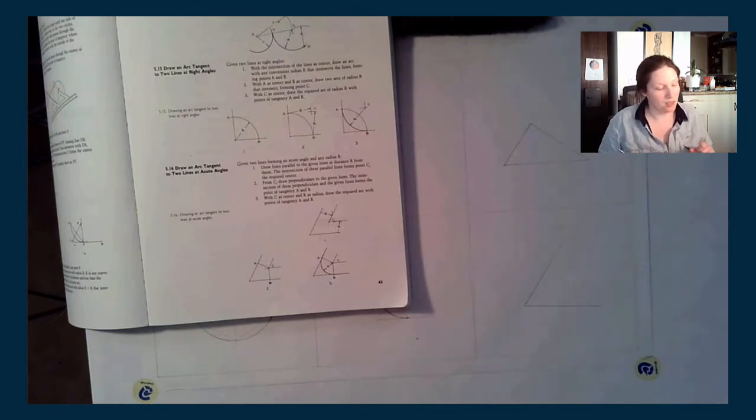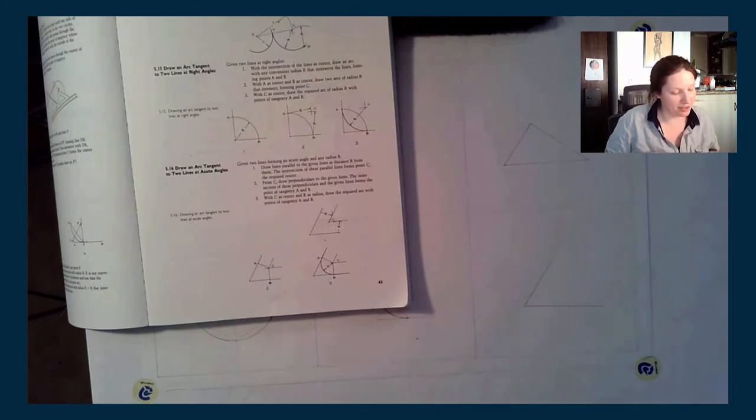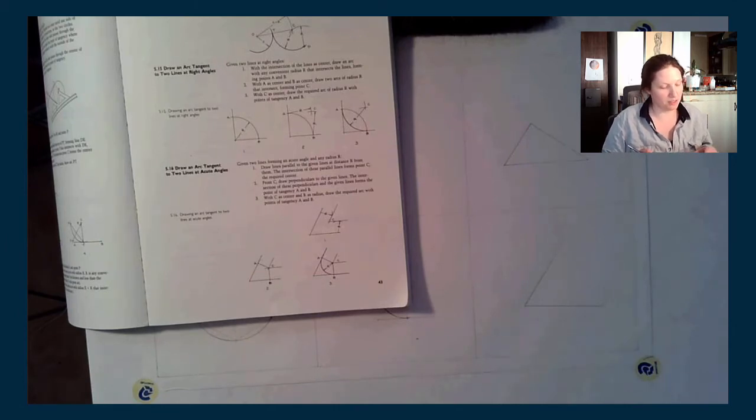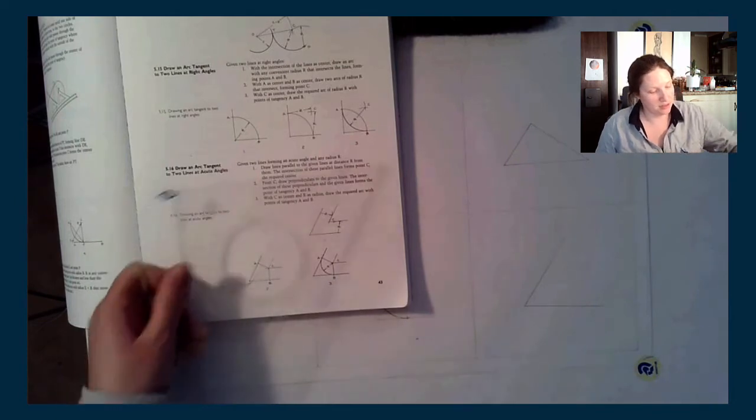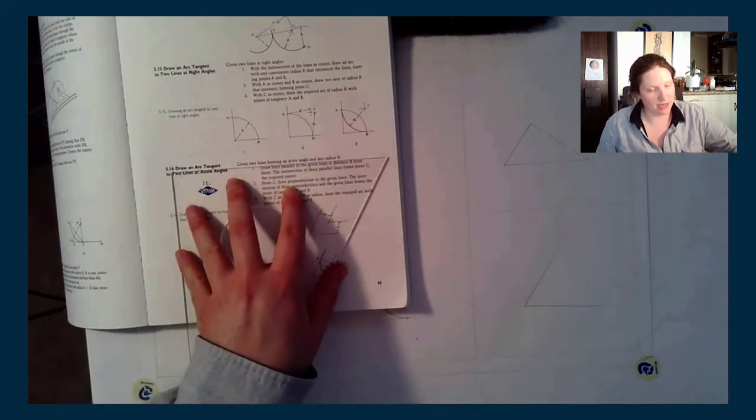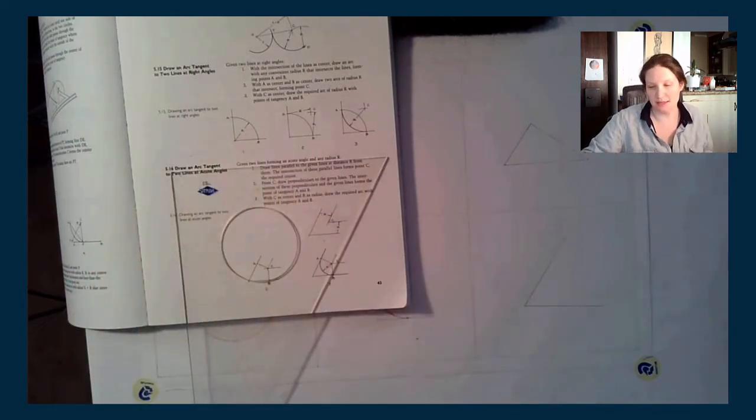Step 1. Draw lines parallel to the given lines at a distance r from them. Okay, how do I find out what the distance r is? Oh, I make it up. Perfect. Because any radius r, that's what it says. So let's pick a radius. Let's make it up.